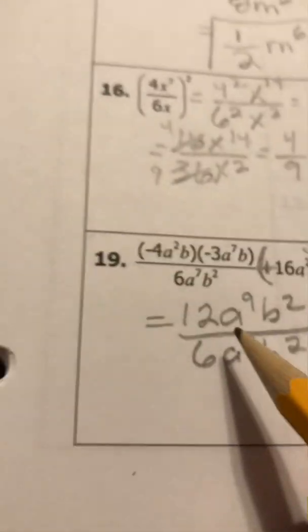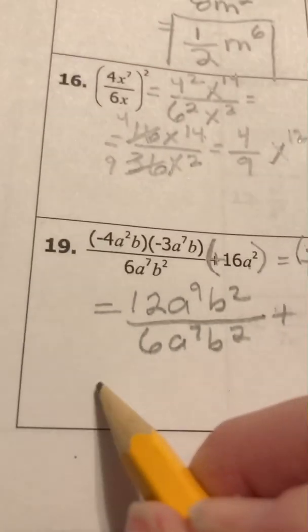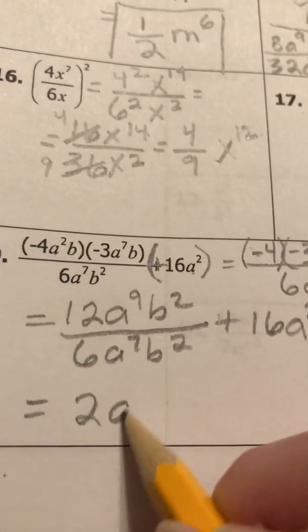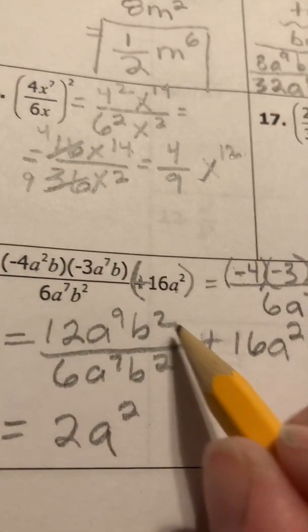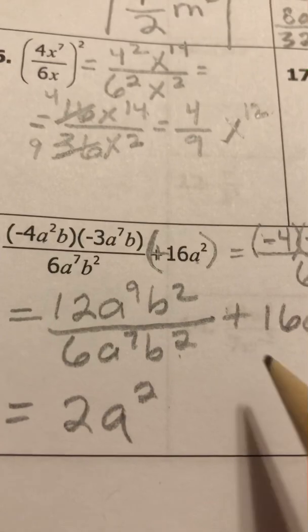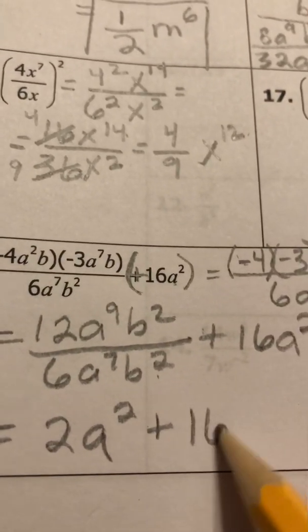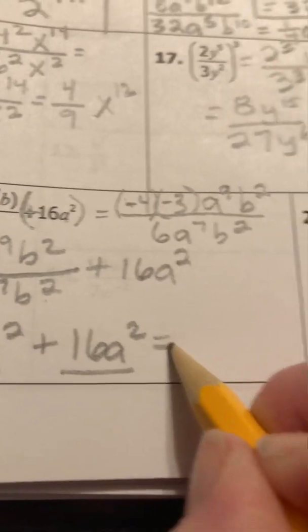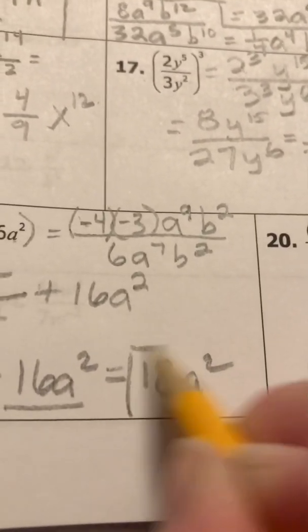So now I get to simplify this whole fraction, if you think about it, this whole division problem. 12 divided by 6 is 2, and I end up with 9 minus 7 is a squared. B squared divided by b squared is just 1, and I get to add 16a squared. Oh, yay, and guess what? They are like terms. I get to combine them. Yay. So I'm going to end up at 18a squared.